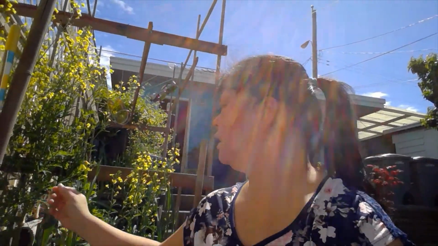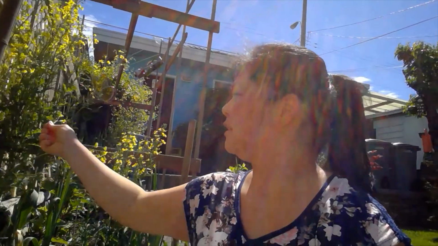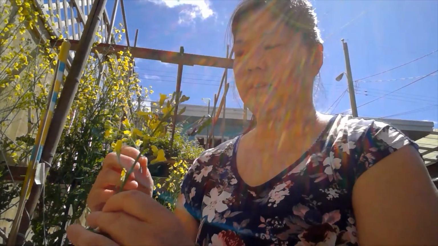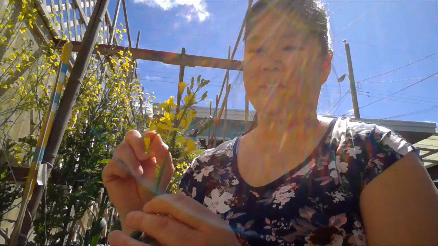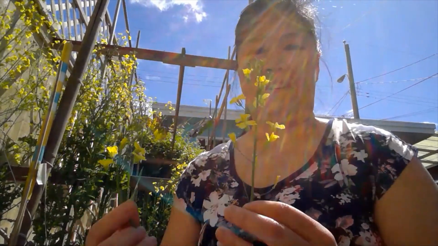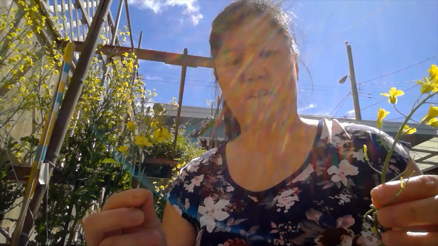So if I have another kale flower and there's, let's see, four flowers that are in bloom here. And then this flower has 1, 2, 3, 4, 5, 6, 7, 8, 9, 10, 11. So there's 11 flowers on this one and 4 flowers on this one.